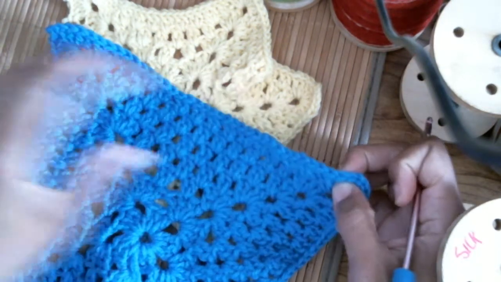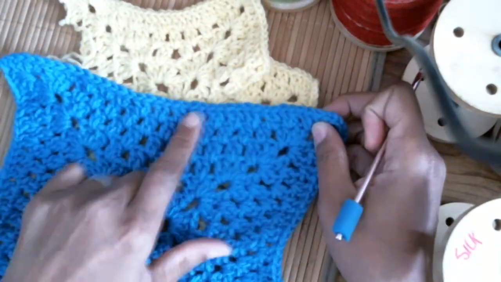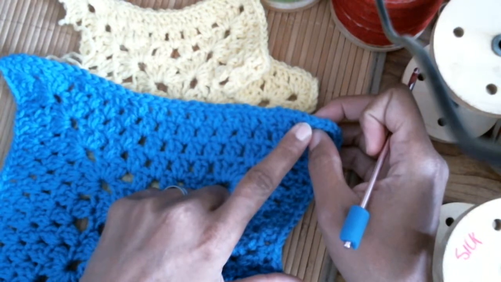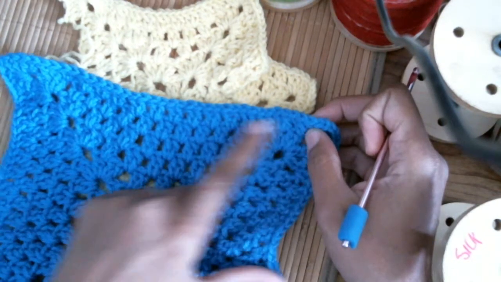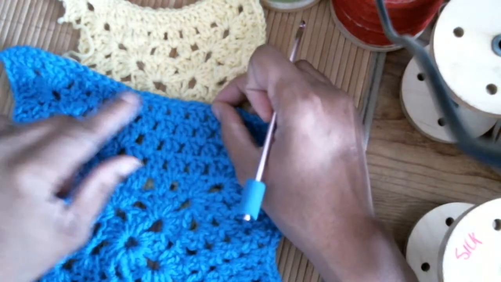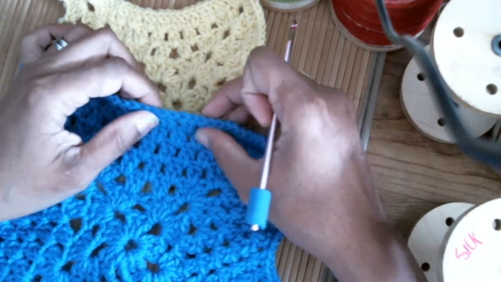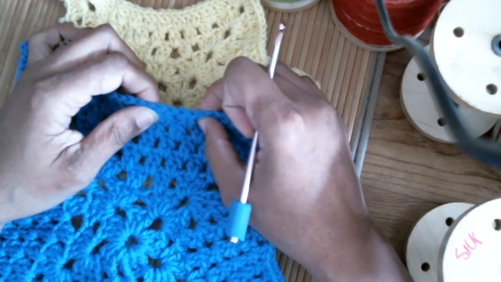So you have 18. So we need to go this way 8 and go this way 8. And then the 2 in the middle, you're going to be skipping over those.